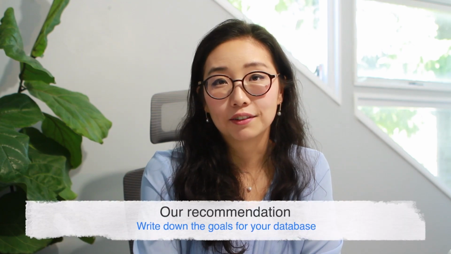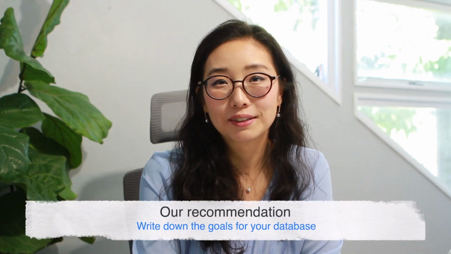An important thing to do at this stage is to write down the goals for your database. The reason why I emphasize planning so much at this stage is because I want to make sure you're solving the right problems. I also want to give you a concrete example.